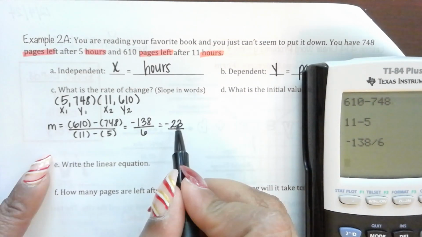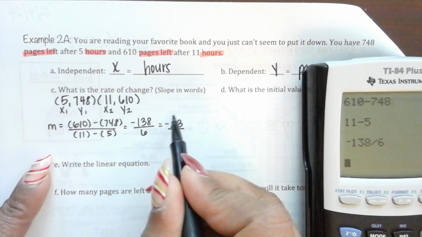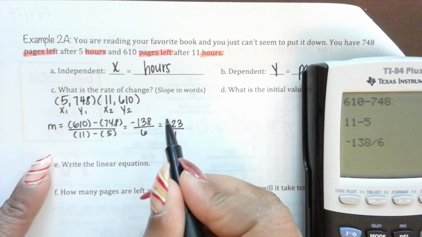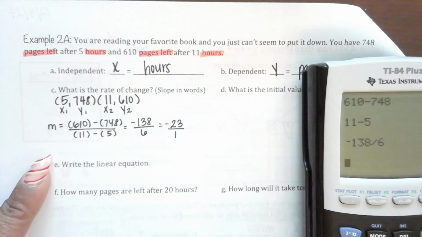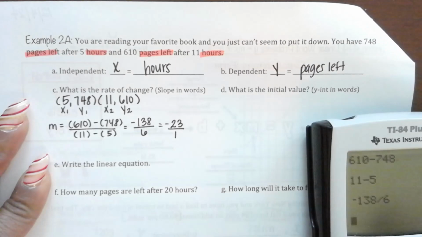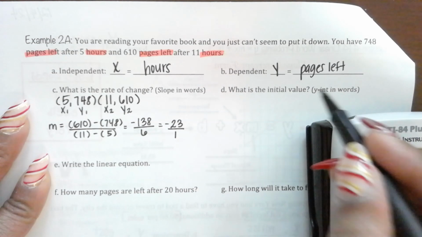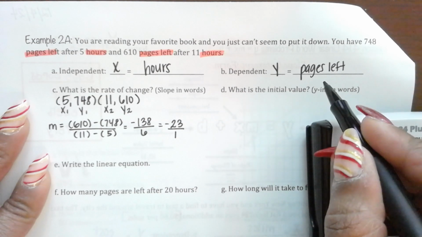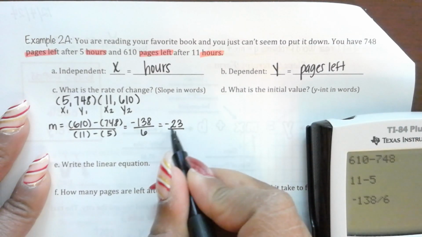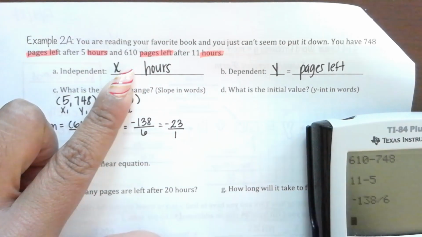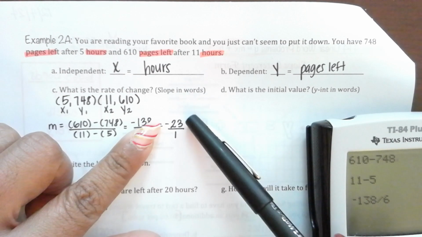So, what's at the top? What variable is at the top? I heard someone say it. Y, which is what? Pages left. So this is talking about pages, period, right? What's at the bottom? X, which is what? So, how can I relate this in words?